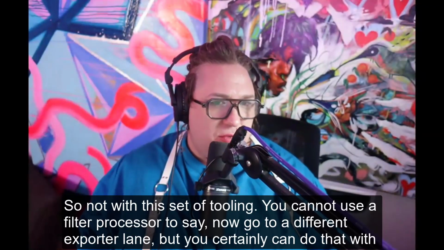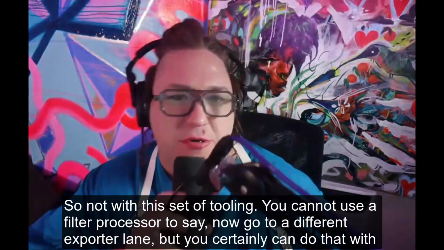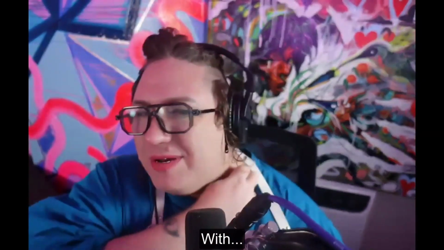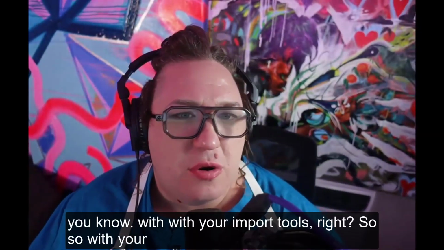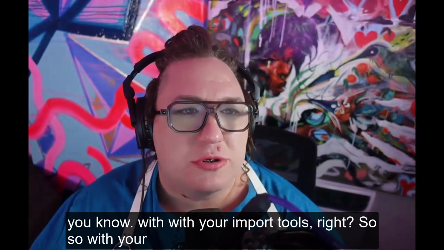So not with this set of tooling. You cannot use a filter processor to say now go to a different exporter lane. But you certainly can do that with your import tools, right?